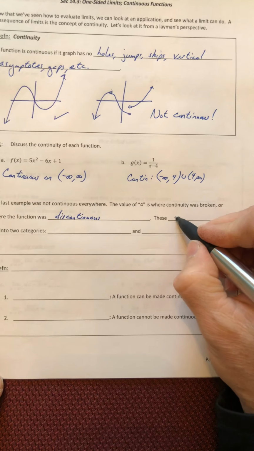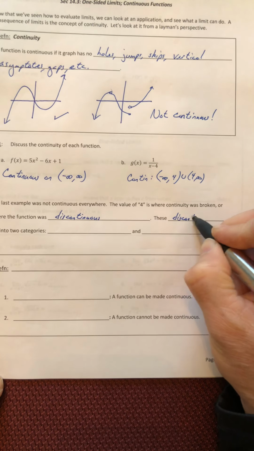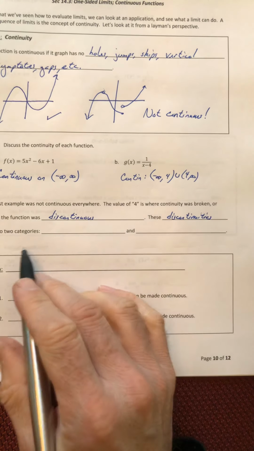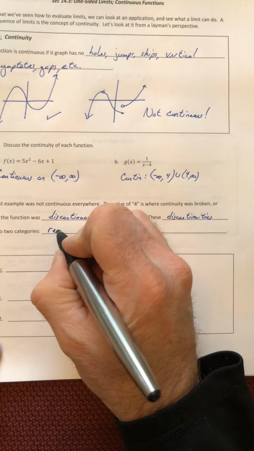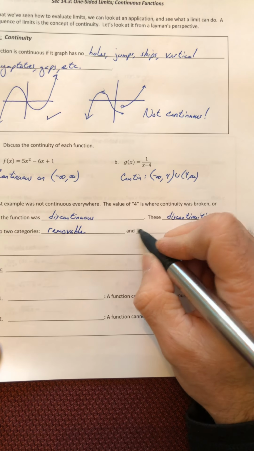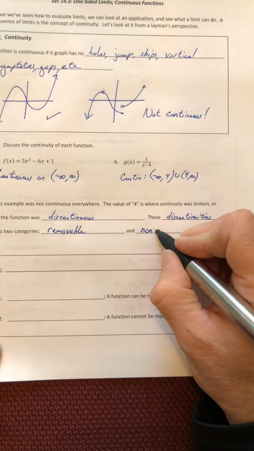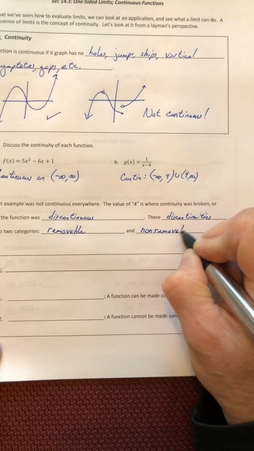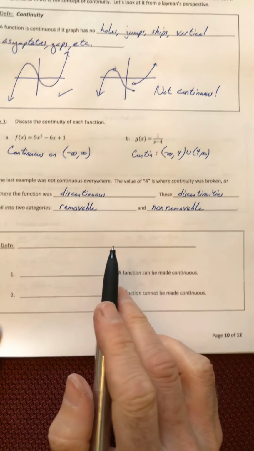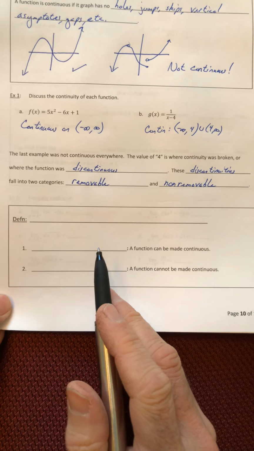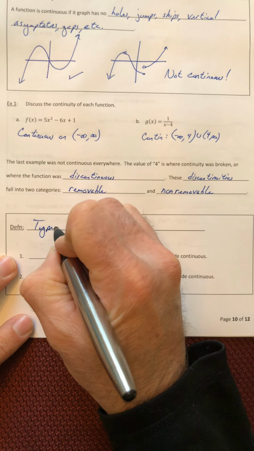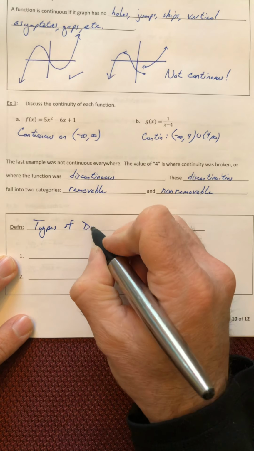These discontinuities fall into 2 categories. They can either be removable or non-removable. If there is a discontinuity, it's going to be one of these 2 types. Let's go ahead and define them so you can see what they are. So we have types of discontinuities.